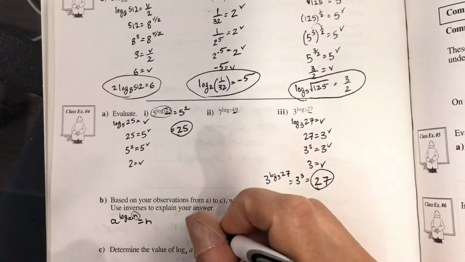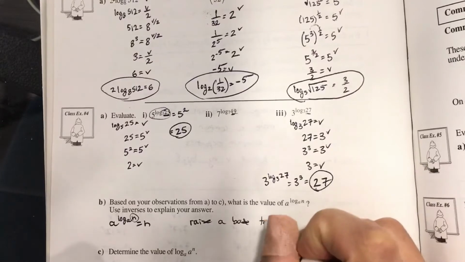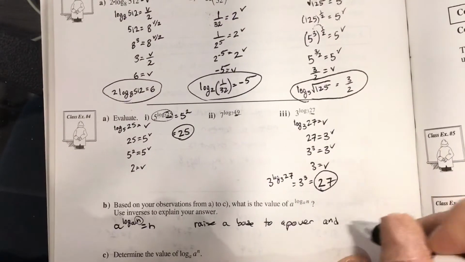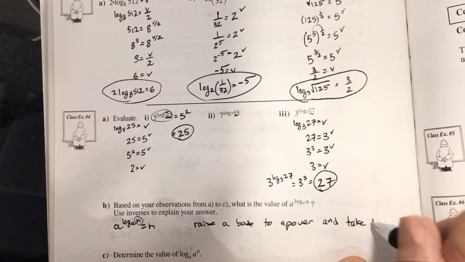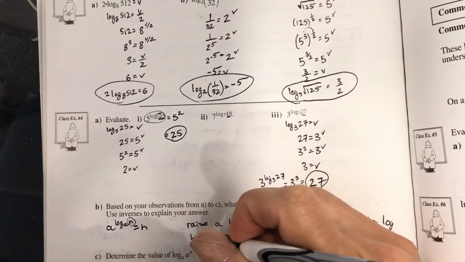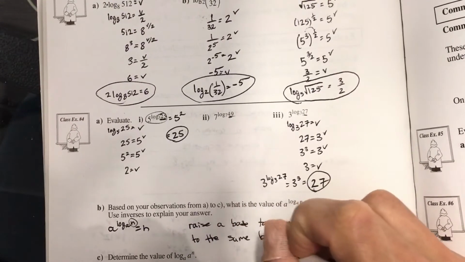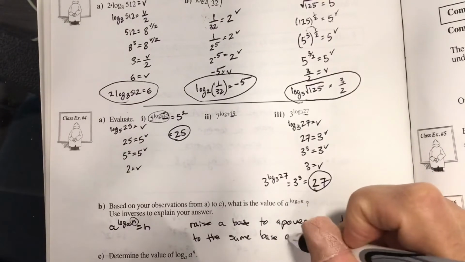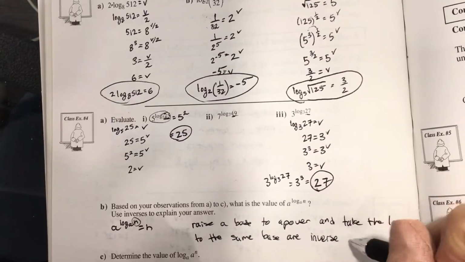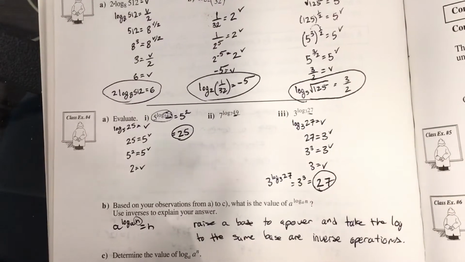If we raise a base to a power and take the logarithm to the same base, they're going to be inverse operations. So you're basically undoing the operation that you just did.